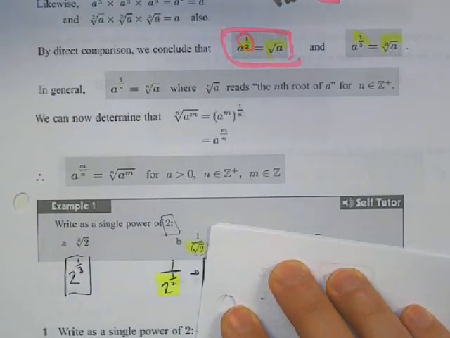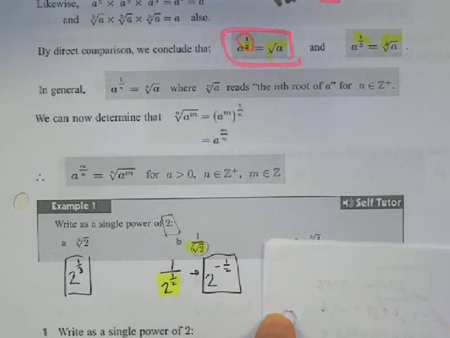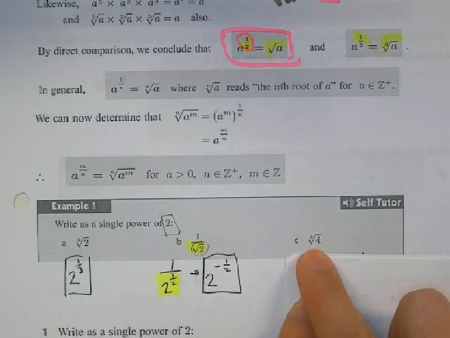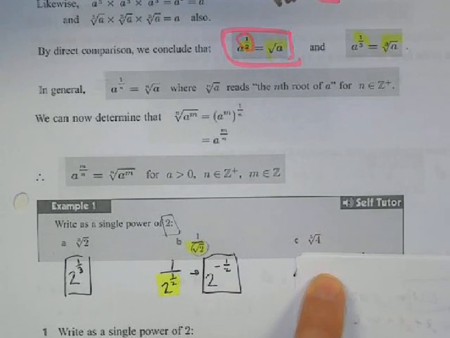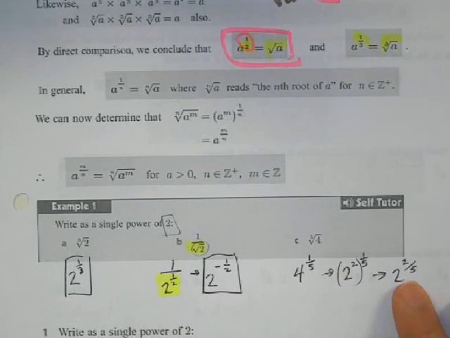Now, if I've got something in the denominator and I want to bring it to the numerator, you simply make the power negative. Okay, let's look at one more. I've got the fifth root of 4, so we have 4 to the 1/5 power. We also know that 4 is 2 squared. If I've got a power to a power, you multiply, so 2 times 1/5 gives me 2 to the power of 2/5.